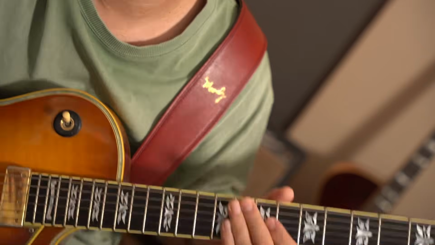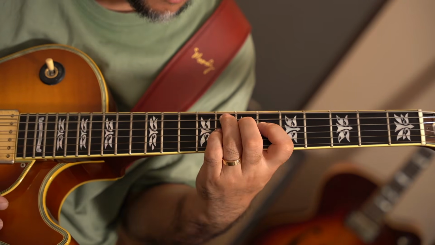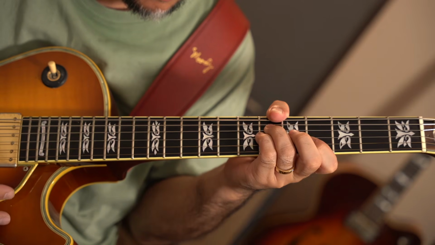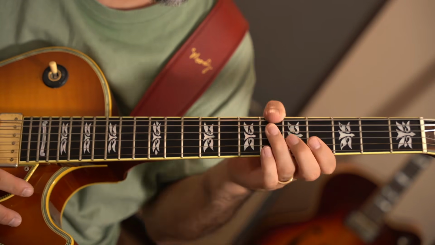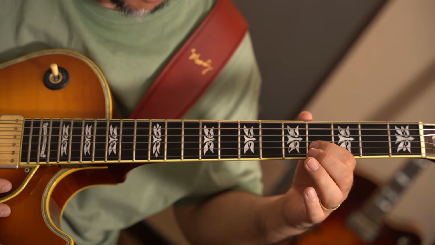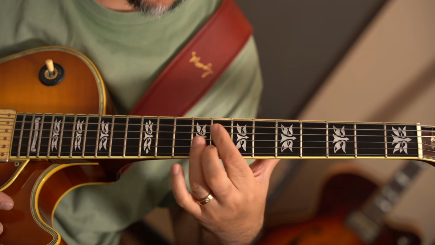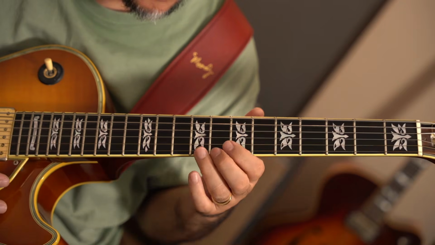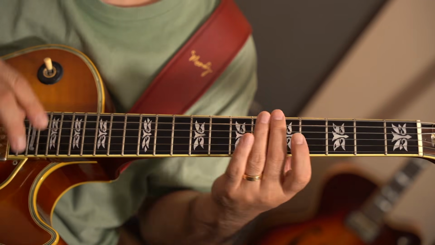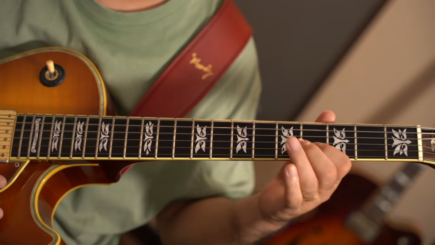So, let's see how the melody goes. And over here. So right here, the chord goes to D flat major to A flat major, D flat 6, right? And the melody goes. And here, E flat, D flat, C. D flat, C, E flat. This is the melody of the tune.